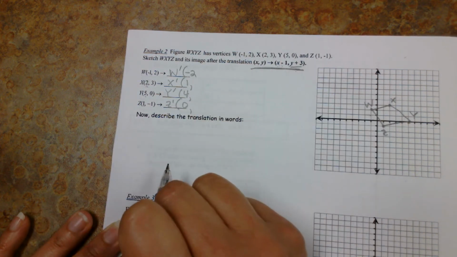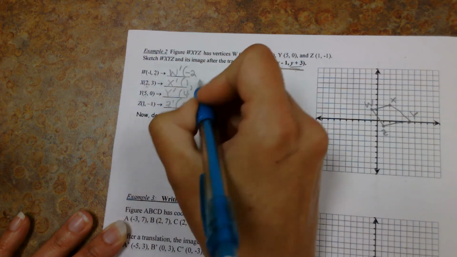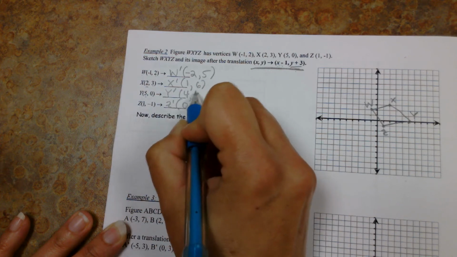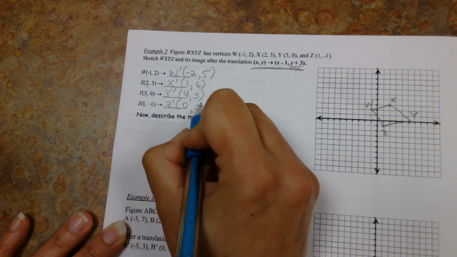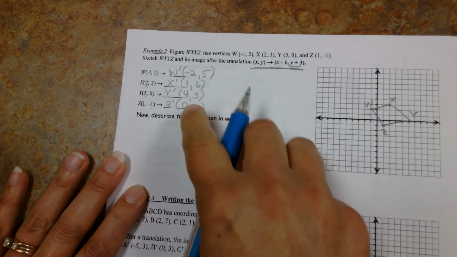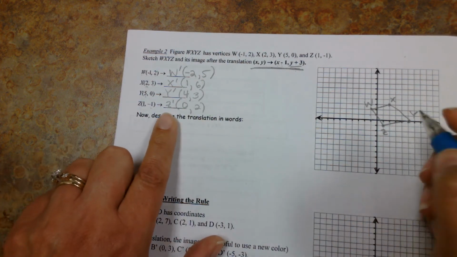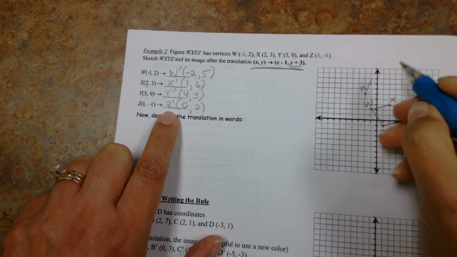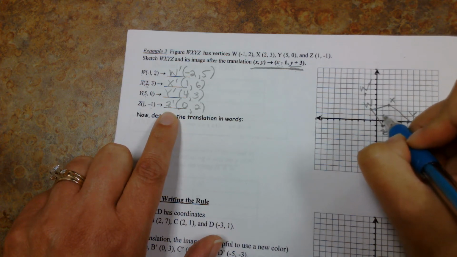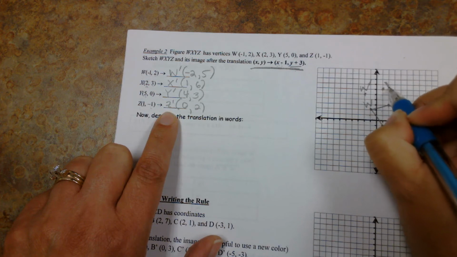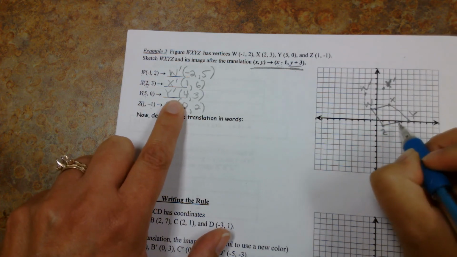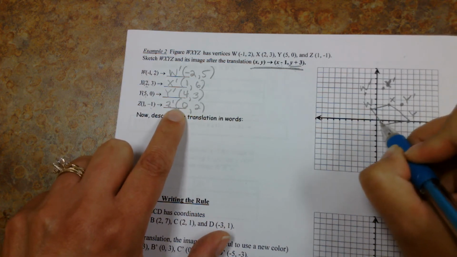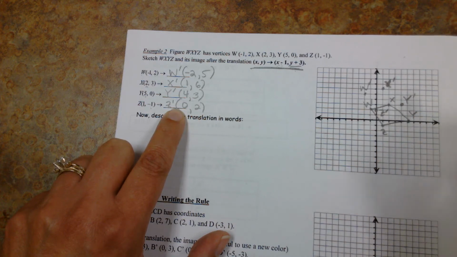Then I'm going to take all the y numbers and add 3. 2 plus 3 is 5. 3 plus 3 is 6. 0 plus 3 is 3. -1 plus 3 is 2. So now I'm going to graph the new points, and I'm going to label them primes. -2, 5 is W prime. 1, 6 is X prime. 4, 3 is Y prime, and 0, 2 is Z prime.